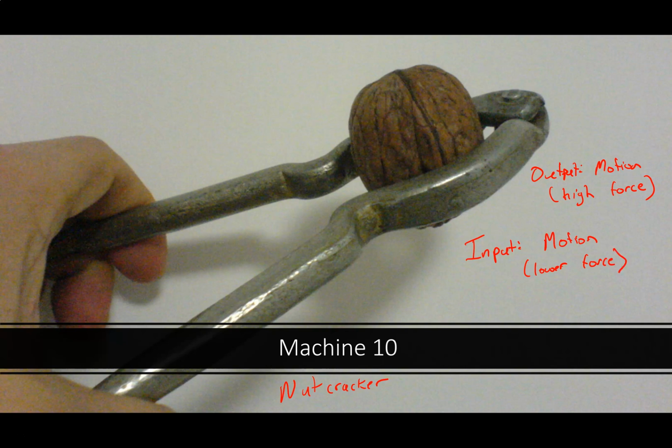Now, hopefully you see the similarity of this machine to another machine we talked about earlier, but we'll be revisiting these types of things later. But what this machine is doing, so a nutcracker converts low force motion into high force motion. All right, so that is what the nutcracker is doing, and I leave it to you to figure out which other machine was doing exactly the same thing.